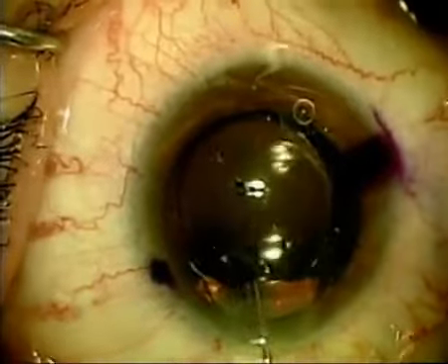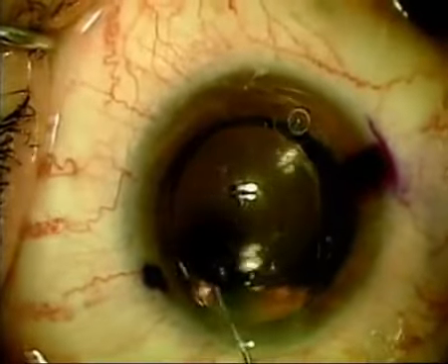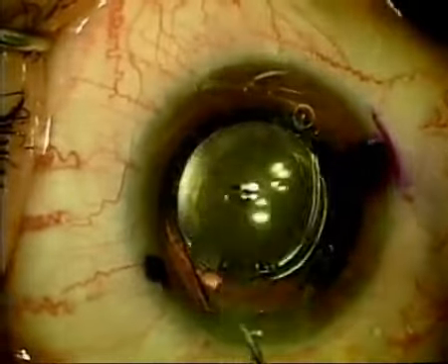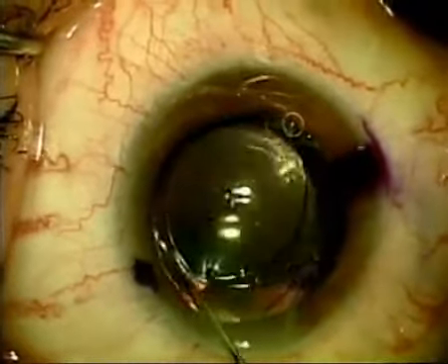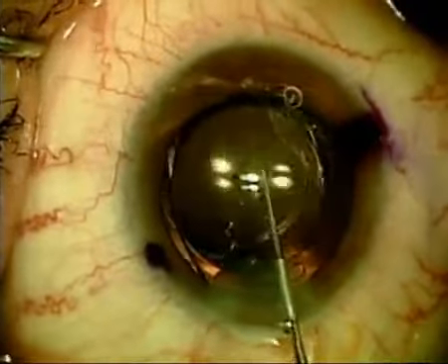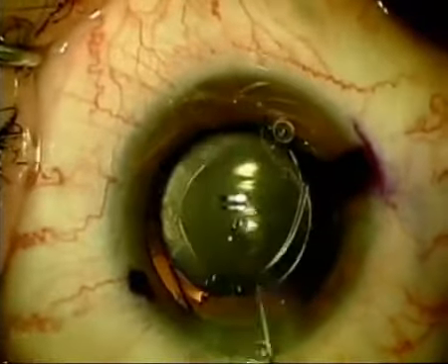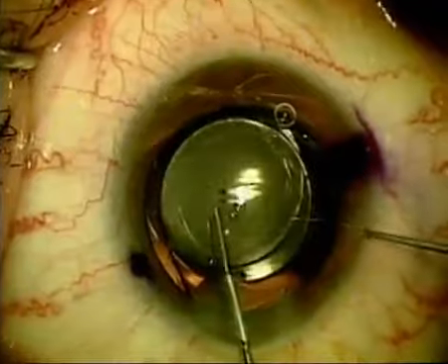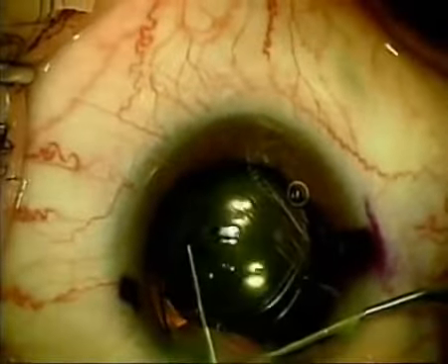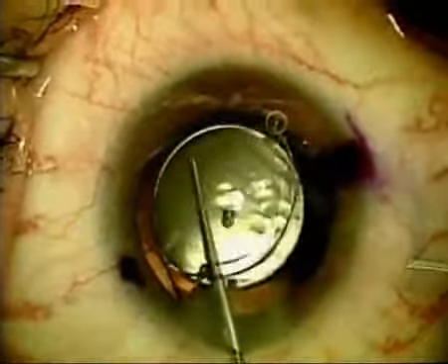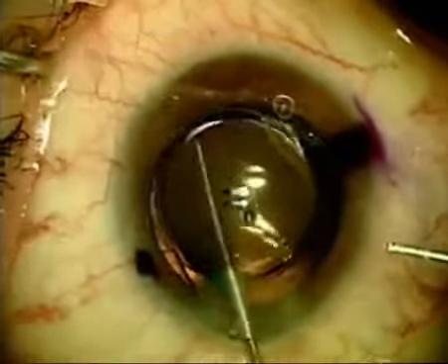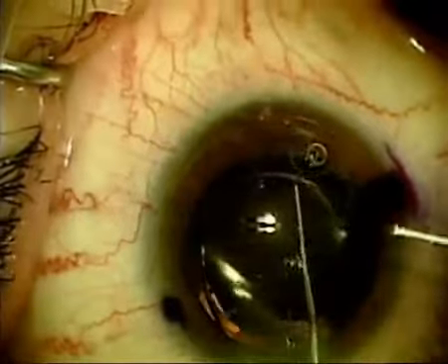This is an implantation of the Sulcoflex pseudophakic supplementary toric IOL for the correction of residual corneal astigmatism. Note that the pen marks on the eye represent the axis of highest corneal power. The IOL axis of lowest power is indicated by two diametrically opposed marks on the optic periphery. The IOL axis of lowest power is intraoperatively aligned with the corneal axis of highest power. Note the ease with which the lens is rotated into position.